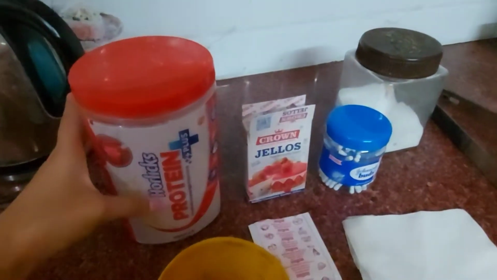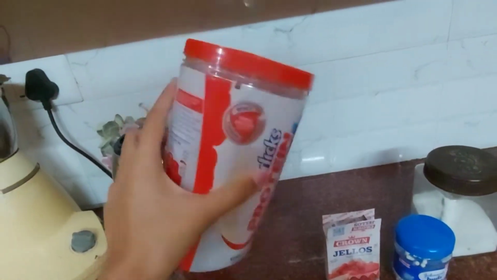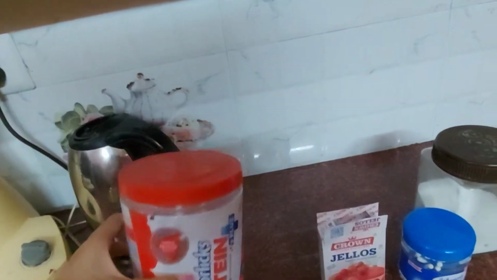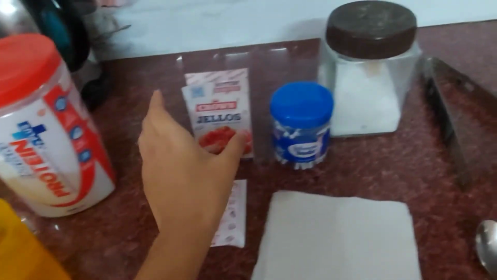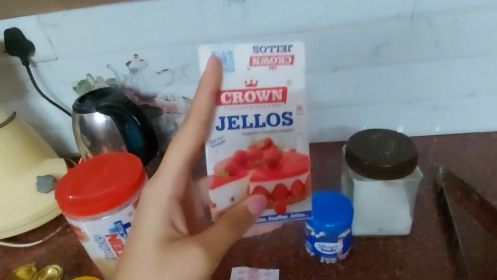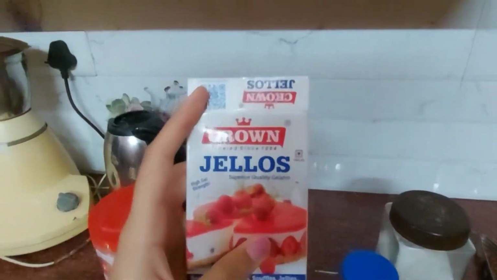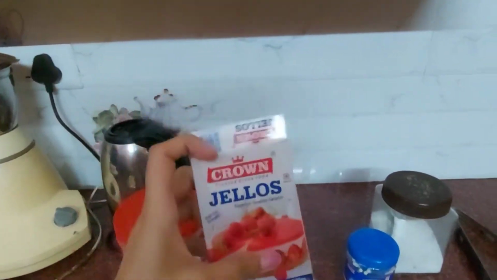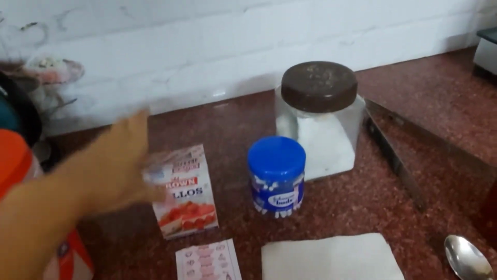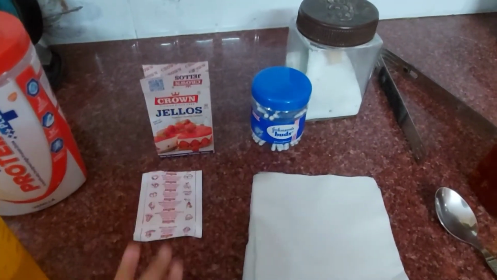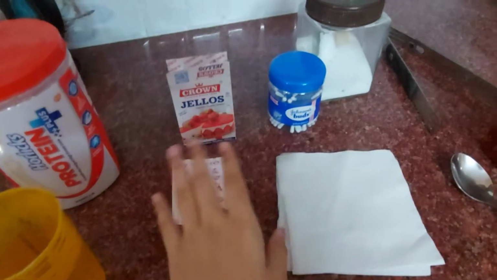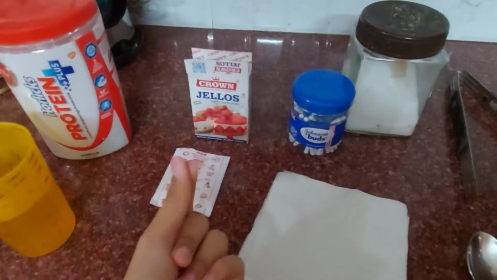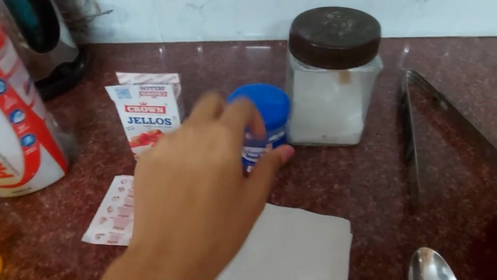Now coming to the second material, we need a protein source. For the protein source, I'm using Horlicks. And for the third material, I'm going to use a measuring cup. Moving on to our next product, I am going to use gelatin. Instead of gelatin, we can also use agar-agar powder, but it was not available at my location. So I am going to use this. Please make sure when you are using gelatin, heat it properly, because it is in granule form, so you have to mash it properly.